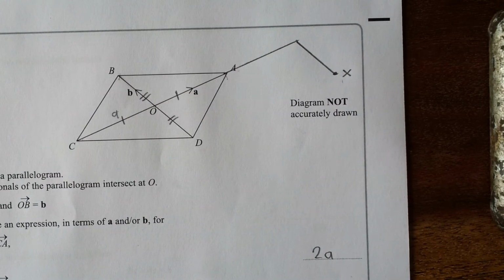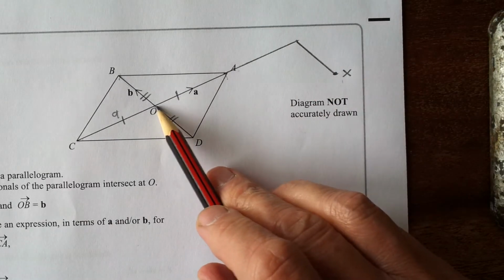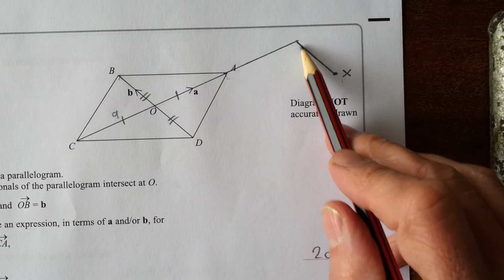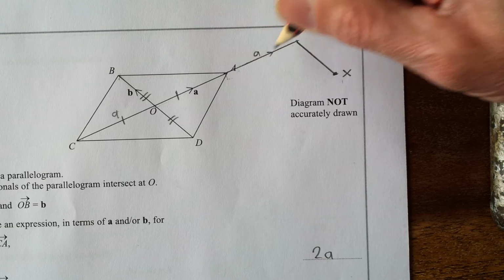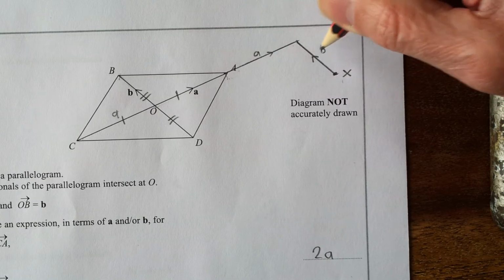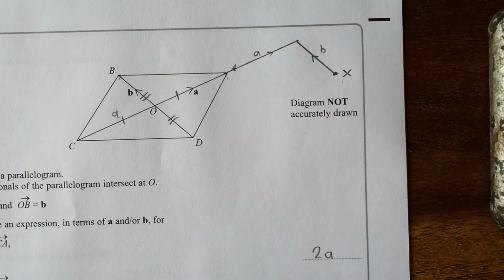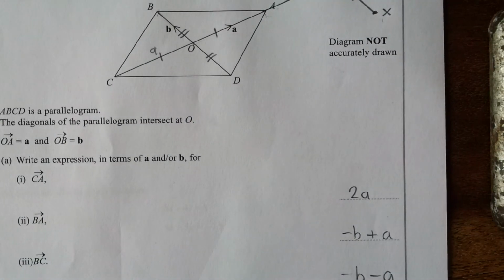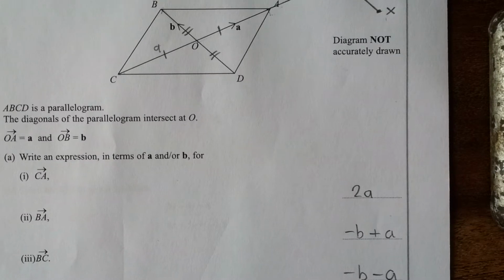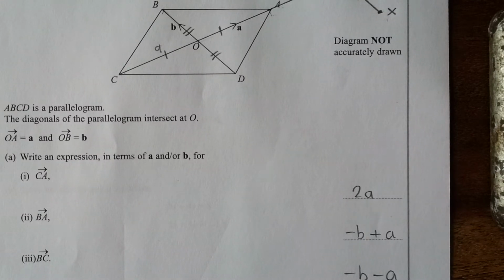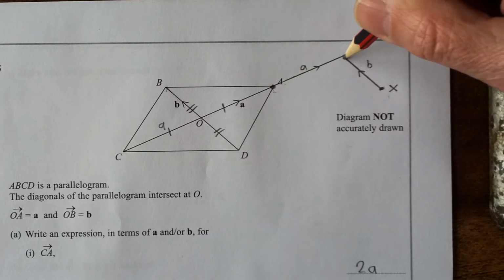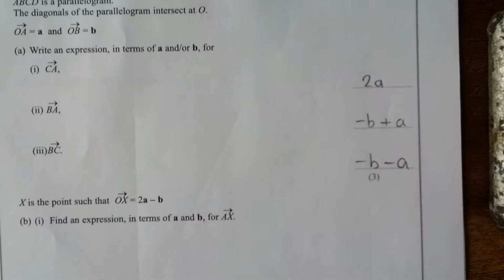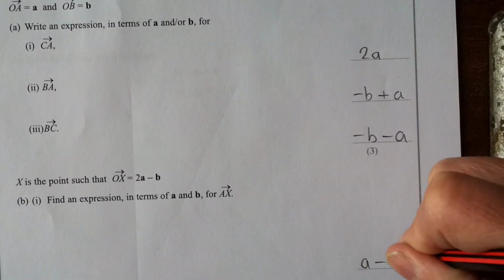I'll just show you that again. It says OX equals 2a minus b. So we go 1a, 2a, opposite direction, minus b. So that's it there. That's another a, and that's minus b. It's the opposite there. Okay? That's one of the diagrams. Now find an expression in terms of a and b for AX. So let's have a look back where A is. Look at the diagram. A is there, and we need to go to X. So AX is simply a minus b. So I put that back in here. a minus b.